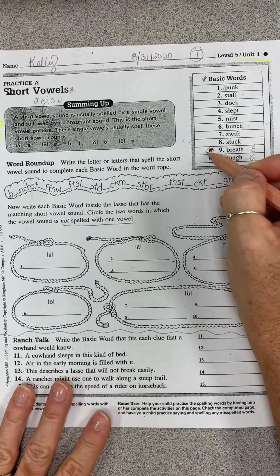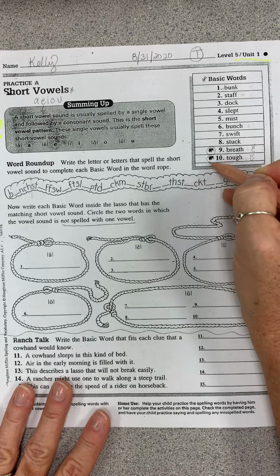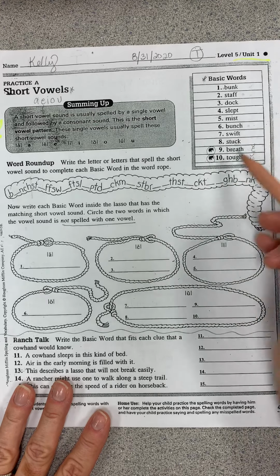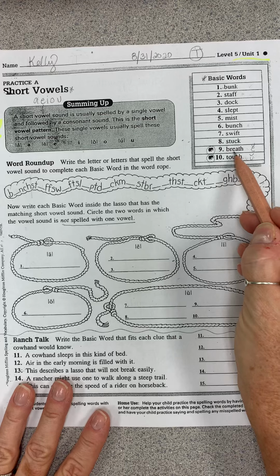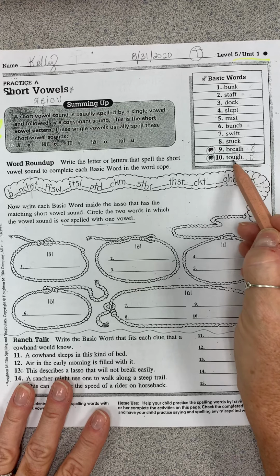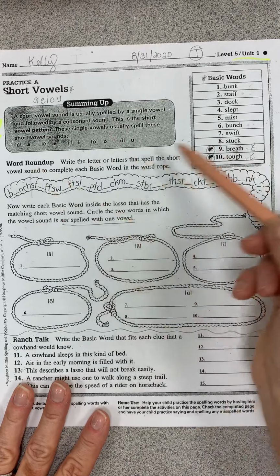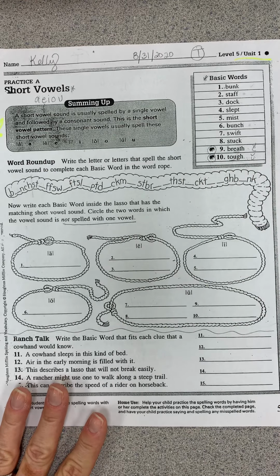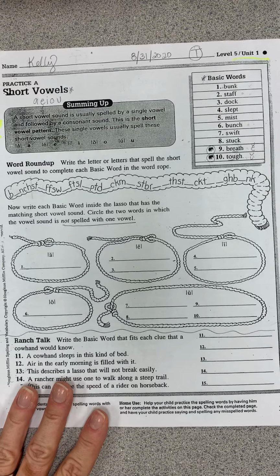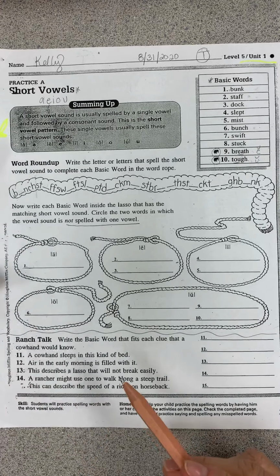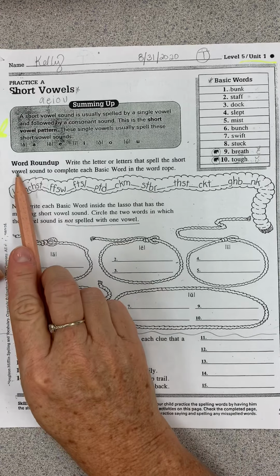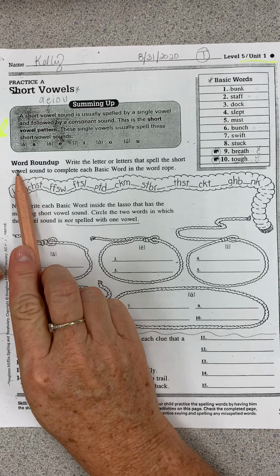These words with the elephant next to them are always words that break the rules. This has 2 vowels and this one does too. And that's why they're called elephant words, because they're a little different, but they still make the short vowel sounds. Okay, let's move on. Directions, and you better always read the directions.